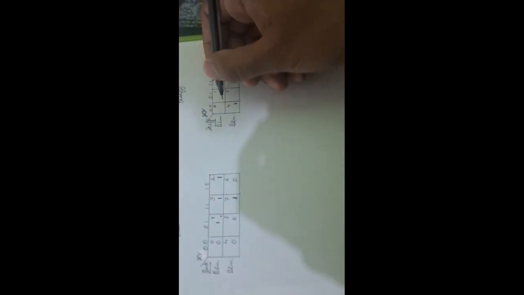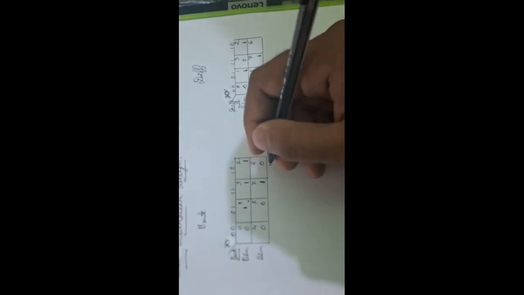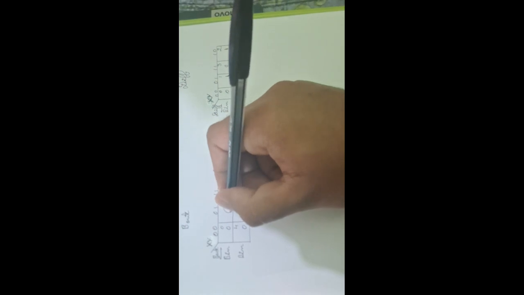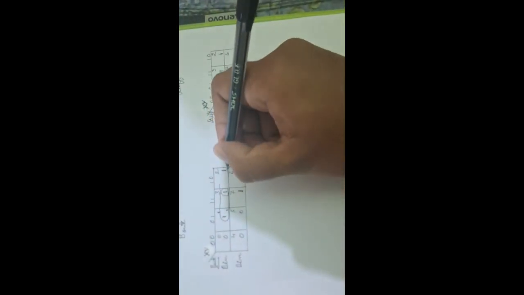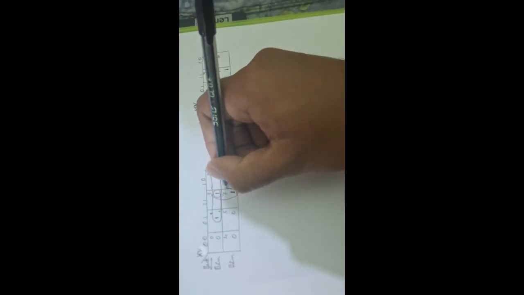And for the difference, we shall take it at 1, 2, 4 and 7. The remaining places are filled with zeros. Now we shall do the pairing for this. Here to here, and we shall pair it here. These are singly paired since there is no possible pairing.